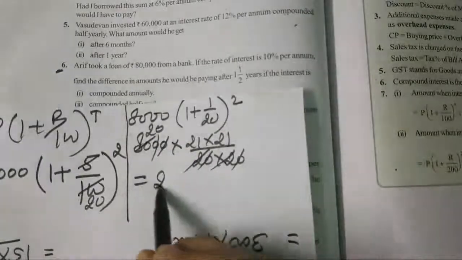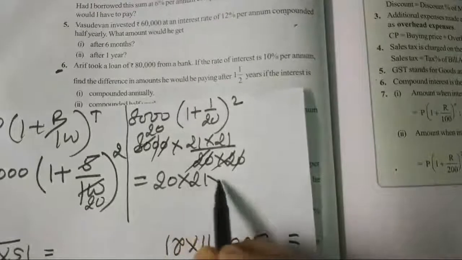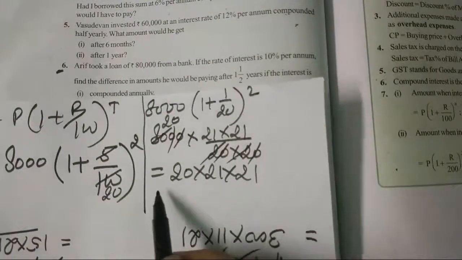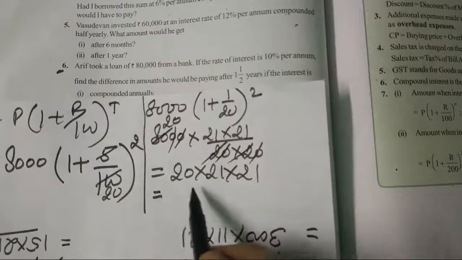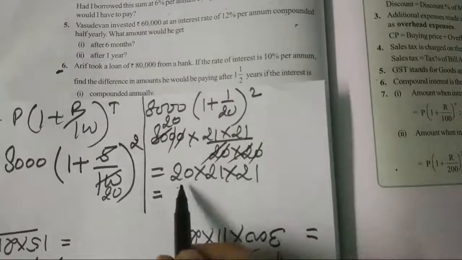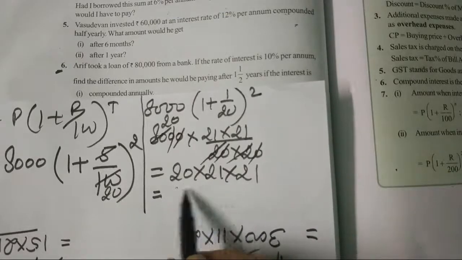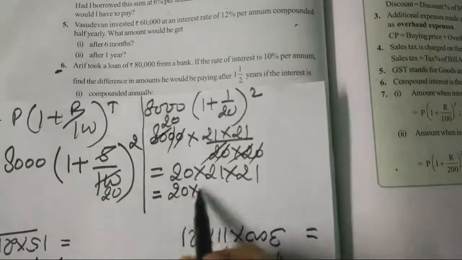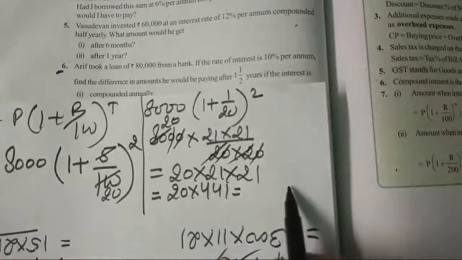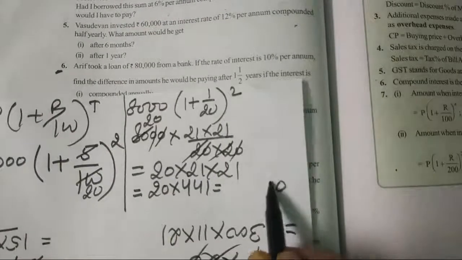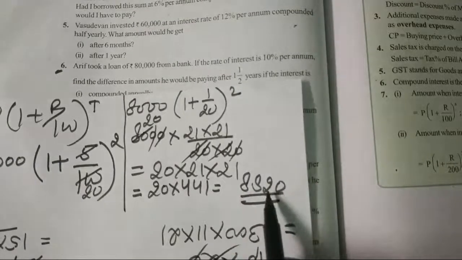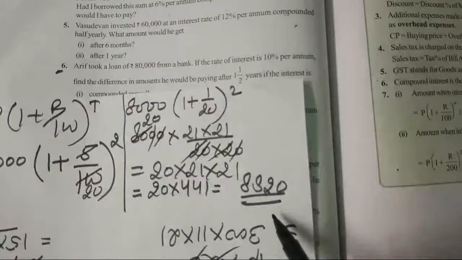So this becomes 20 into 21 into 21. So this will give you the answer, which is the principal, and it becomes 21 into 21 is 441, 441 into 20. So when you multiply, it will become 8820. This will be the principal after 2 years.